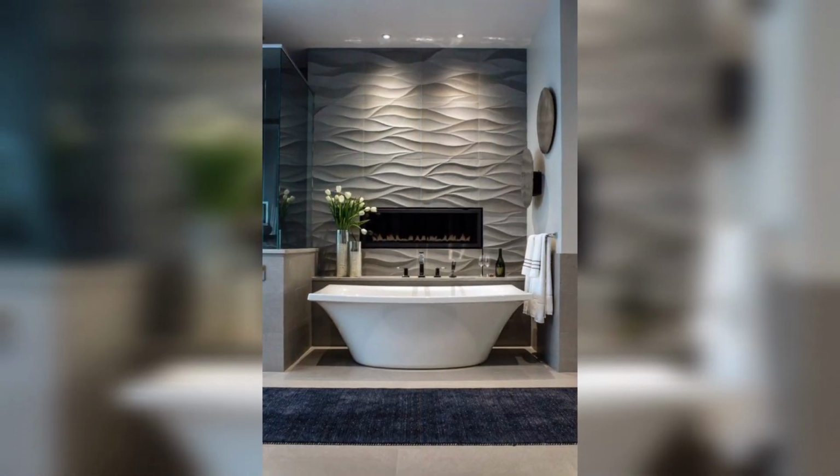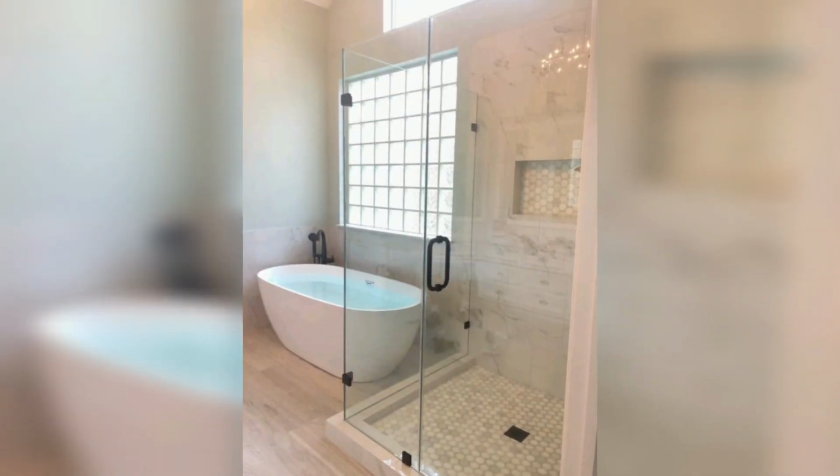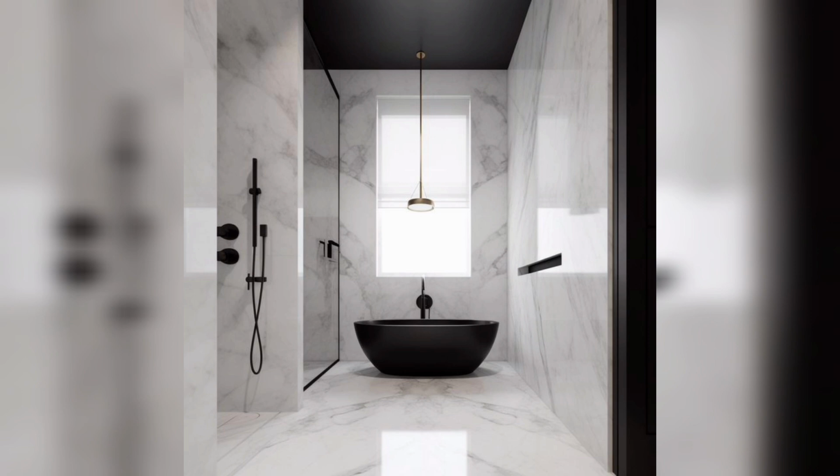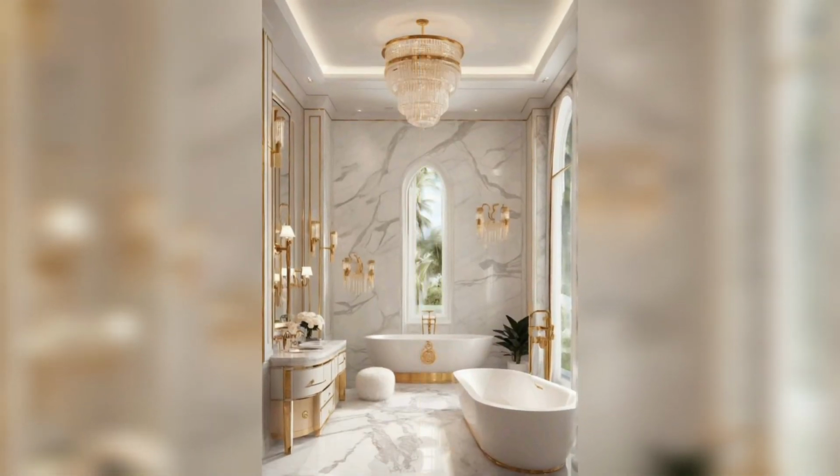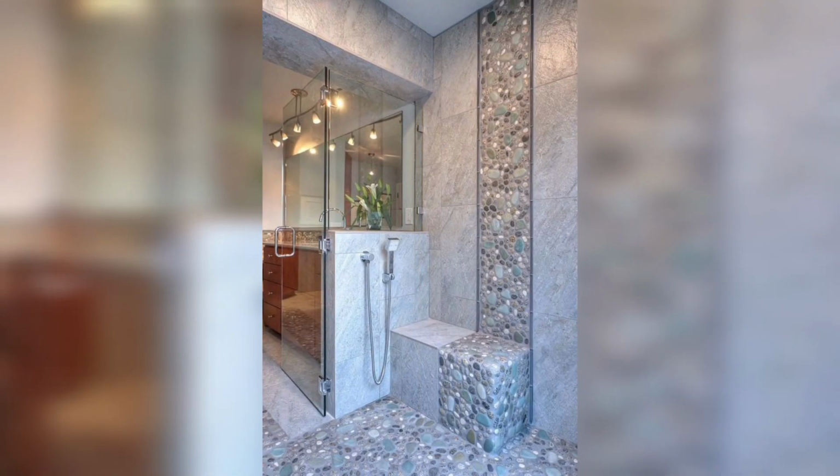This is a very big bathroom design, in which you can see how the walls are decorated with tiles, and in this you can also see showers of your choice. In this way you can design your favorite showers. It is great, nice looking.